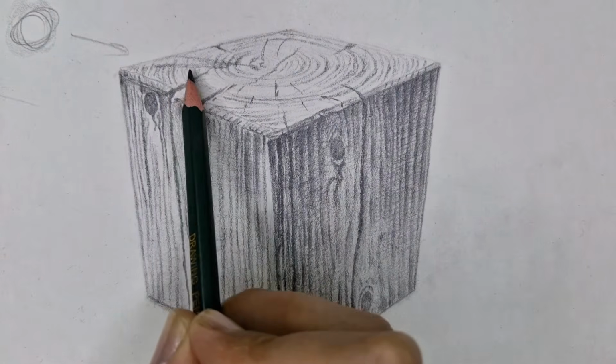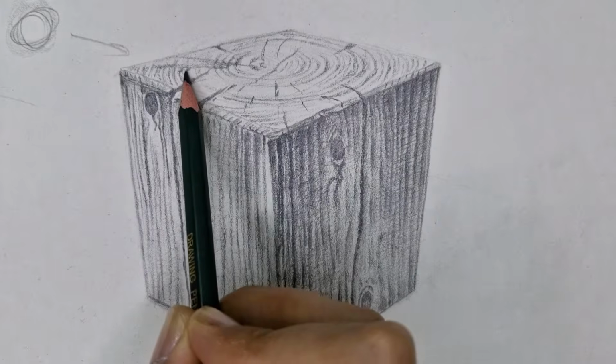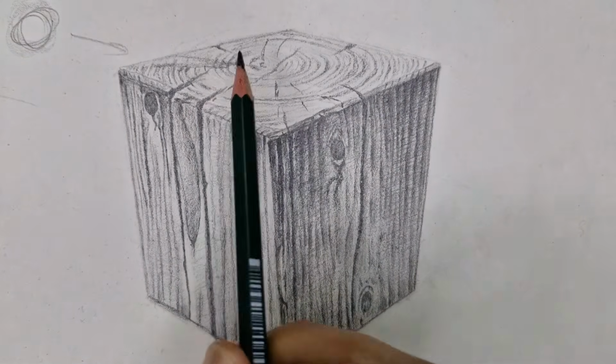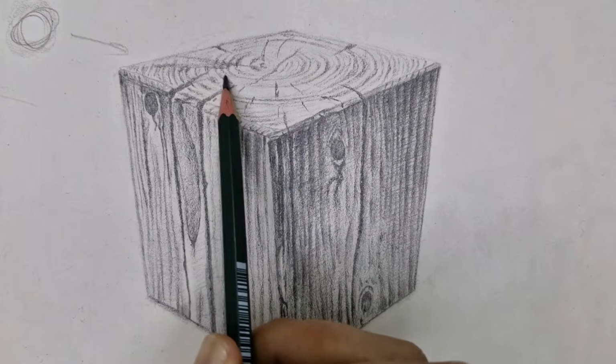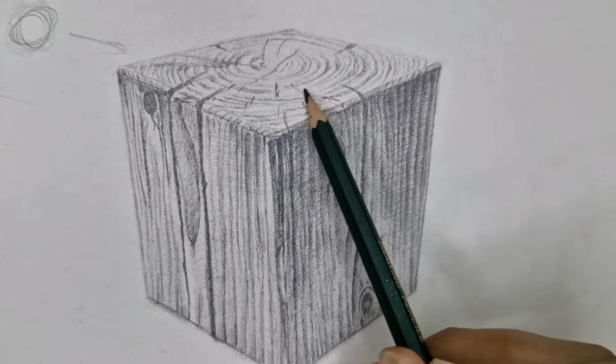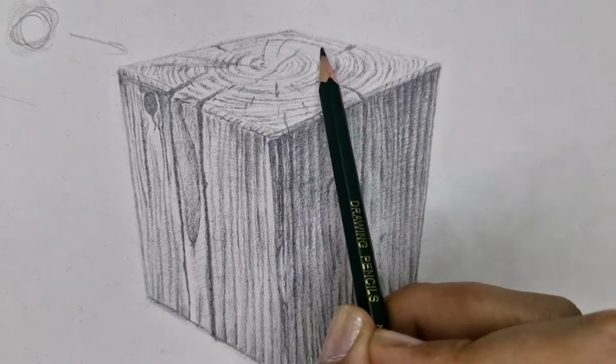For the final step, I'll go for refining my texture. So double check your drawing and fix whatever you think you need to. So really quick, I'm going to darken those cracks again, and then I'm going to add some shadows so we can get that three-dimensional form.